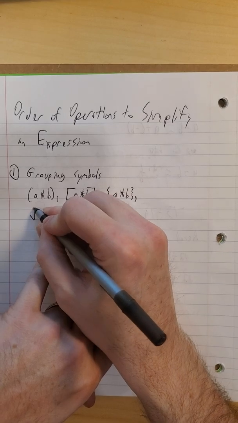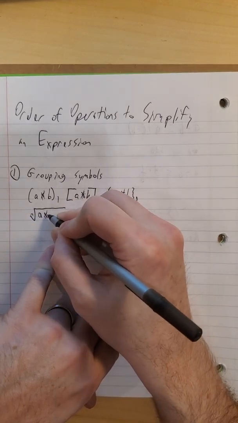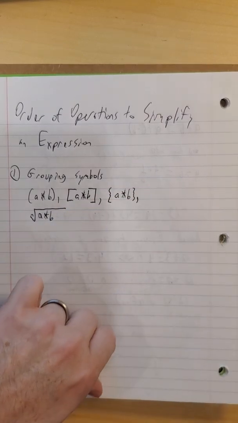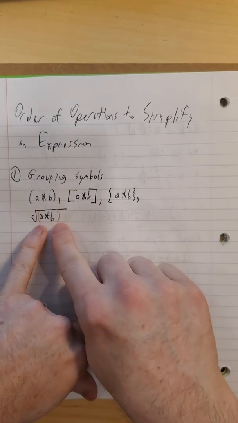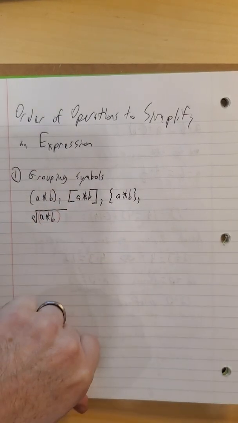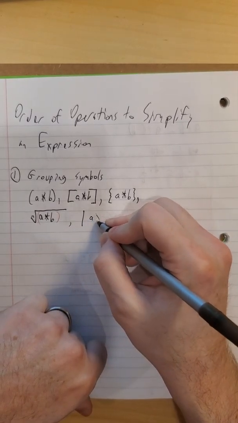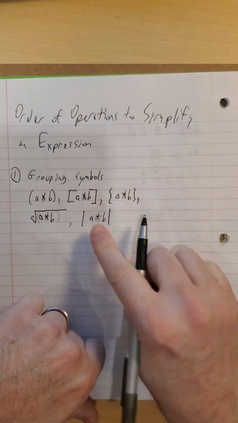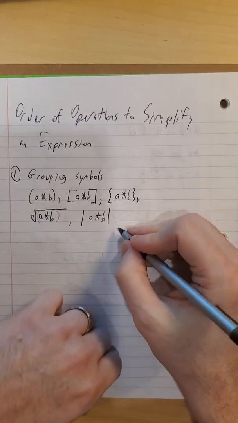Some folks do forget if we have an operation underneath a radical. Even though they don't write them down for us, we picture it as having a set of parentheses around there until we have one number parked underneath that radical. Same thing within an absolute value. Keep working until you have one number inside that absolute value.